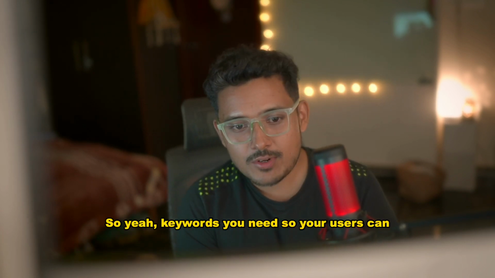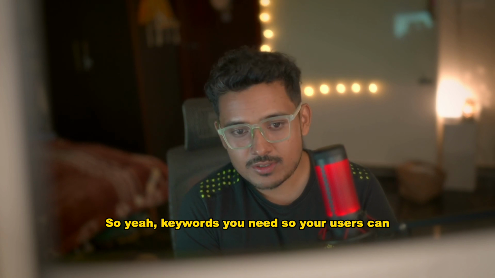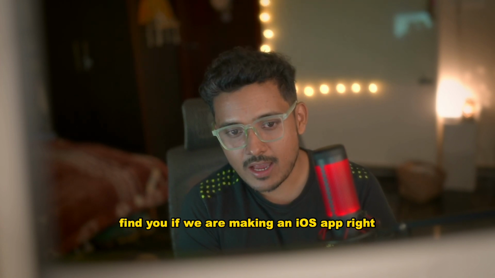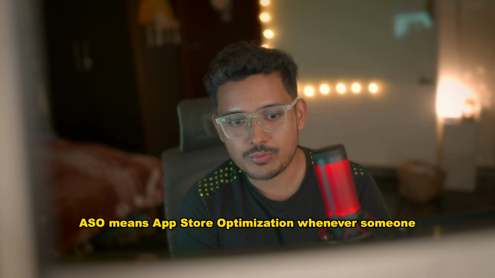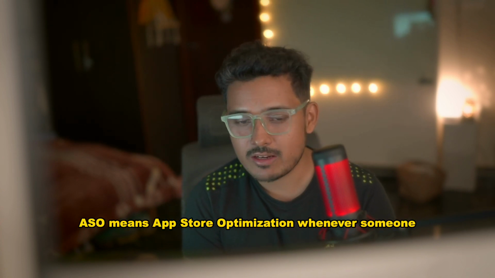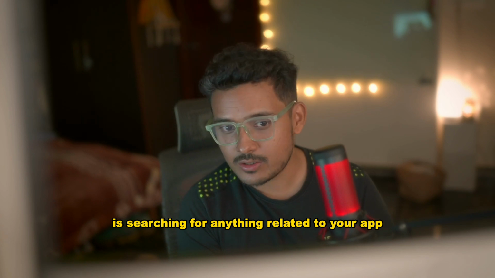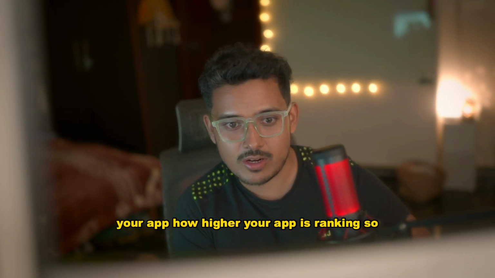So yeah, keywords you need so your users can find you. If we are making an iOS app, and I'll be talking in this context, this is called ASO. ASO means App Store Optimization. Whenever someone is searching for anything related to your app, how high is your app ranking?